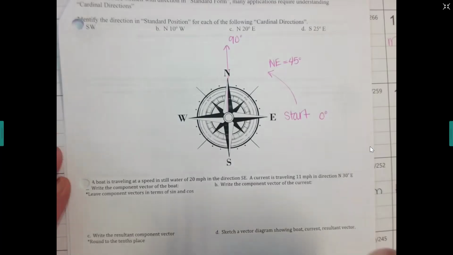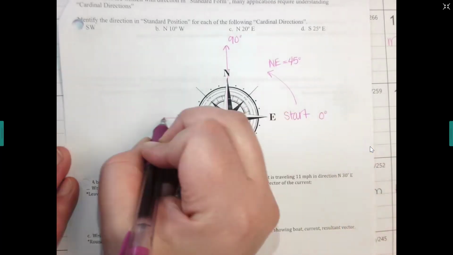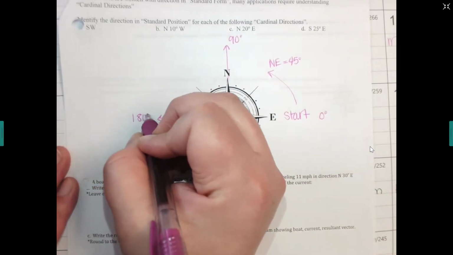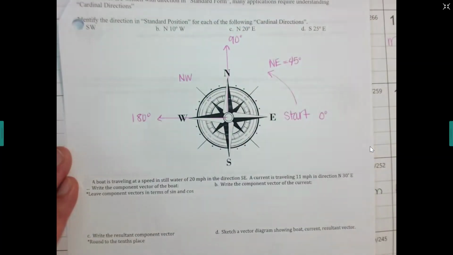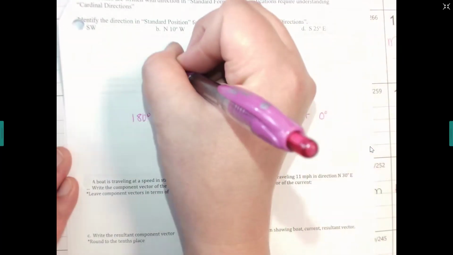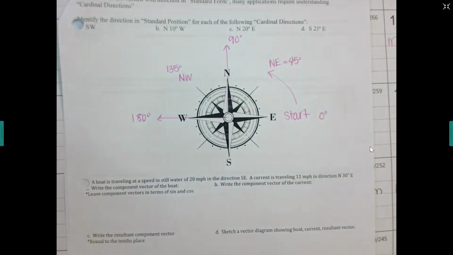Okay, then west, what would that be? 180. What would that make northwest? 135. The reason it's 135 is I would take 90 and then just add 45 more, because remember, 45 is half of this section.